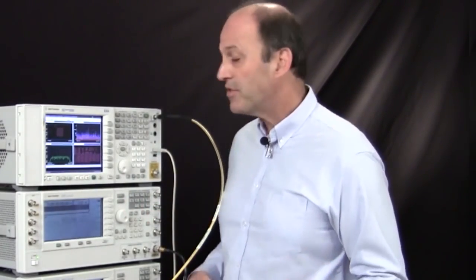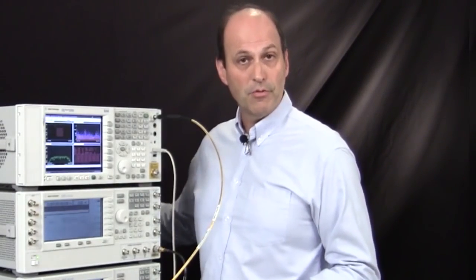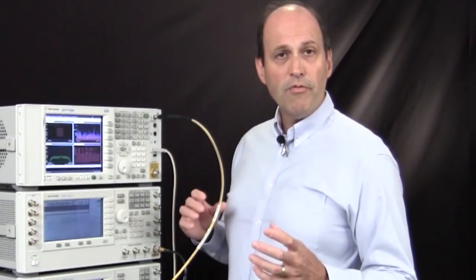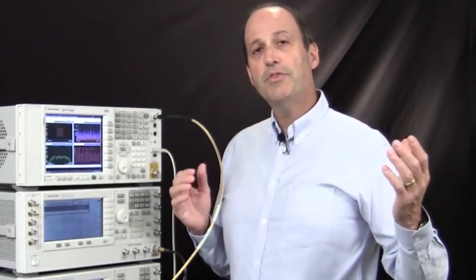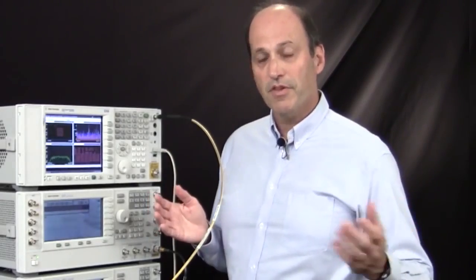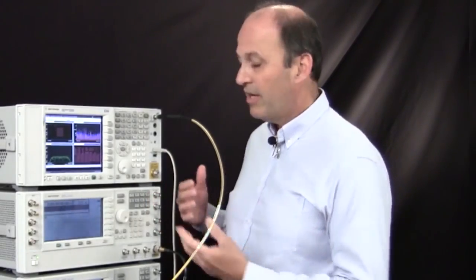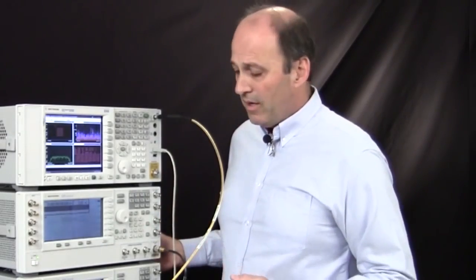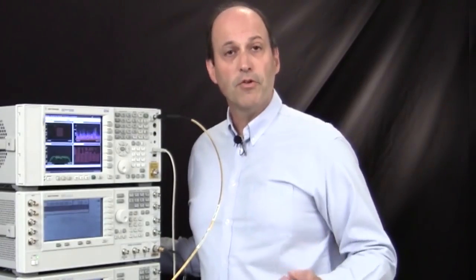So in those cases, we use the external IQ inputs on the rear panel and an arbitrary waveform generator that can create up to 2 gigahertz of modulation bandwidth. So that gets us very wide modulation up to 44 gigahertz. But in this case, we want to go up to 65 gigahertz. And so we'll use an upconverting technique.